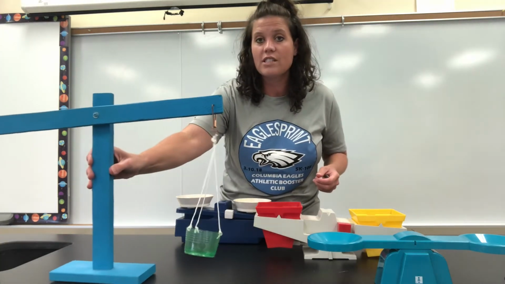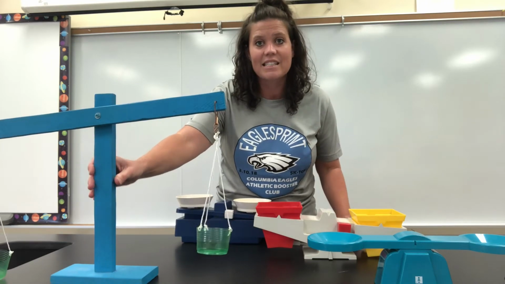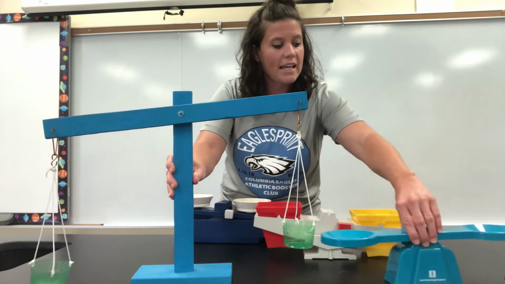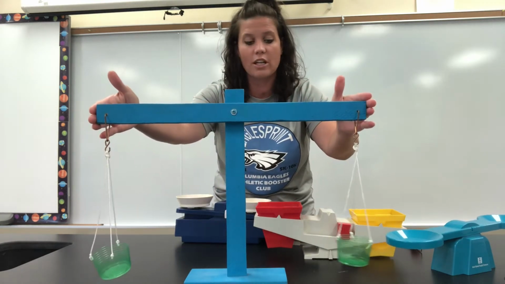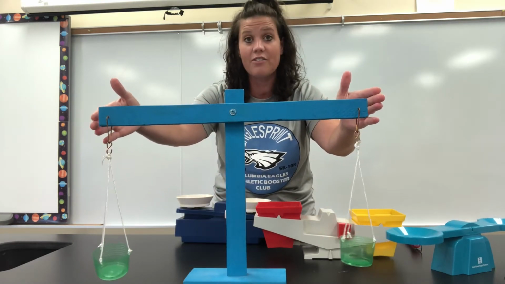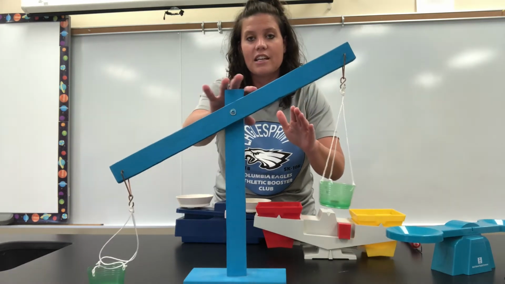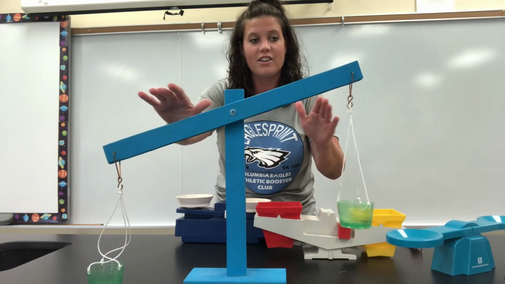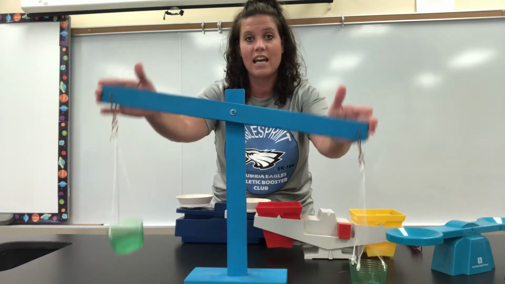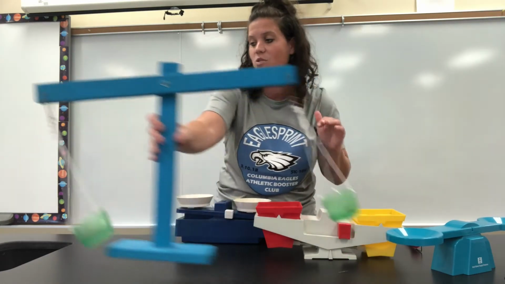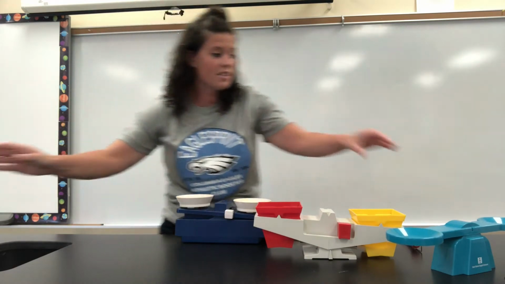Here you see some scales. The scales you see in front of you here are balance scales. I'm going to show you a variety of balance scales. This is a balance scale that was created by a student in 5th grade. There are 2 sides, and you can measure things in the cups to see which side is heavier, which side is weighed down more.